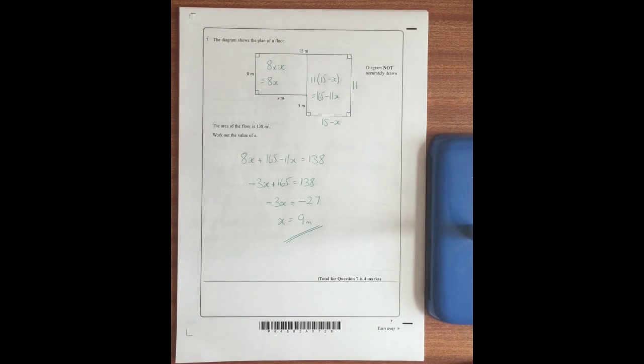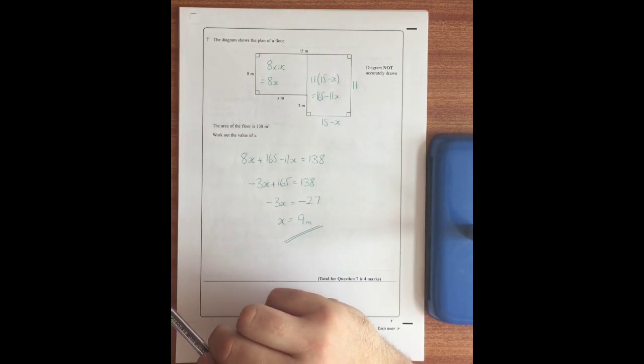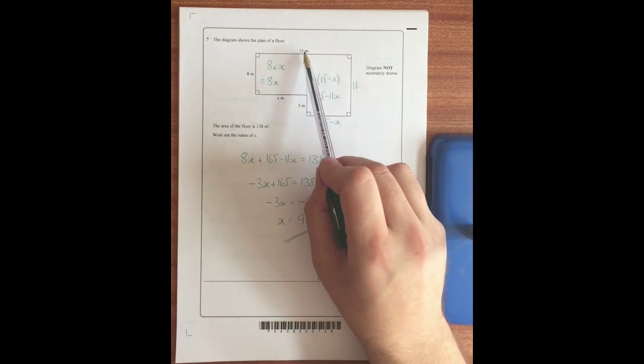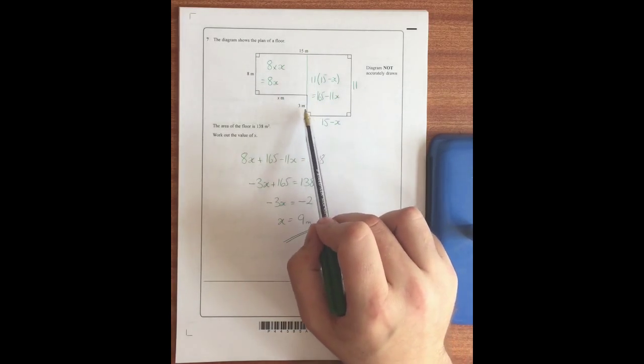Question 7. The diagram shows the plan of a floor. The area of the floor is 138 metres squared. Work out the value of x. The problem here is that this value here, we don't have it. It's just called x. To work out the area of this floor, I've split it into 2 rectangles. You could have split it across here as well, but I chose to do it this way.